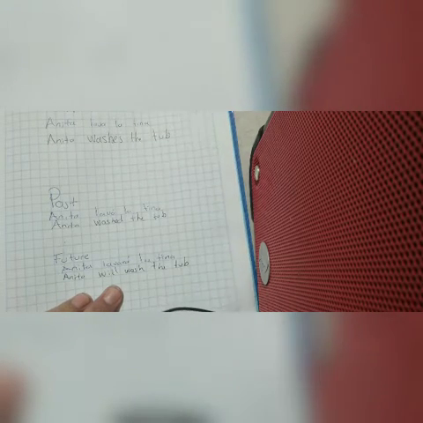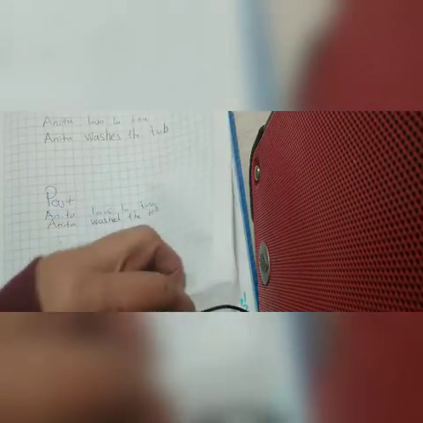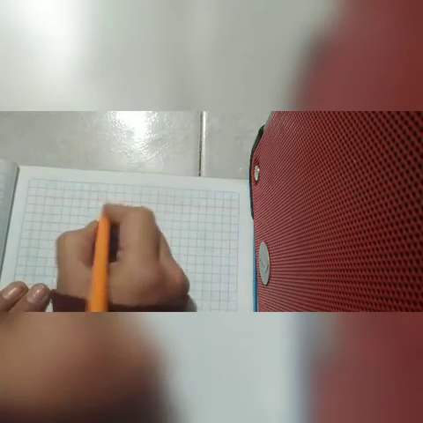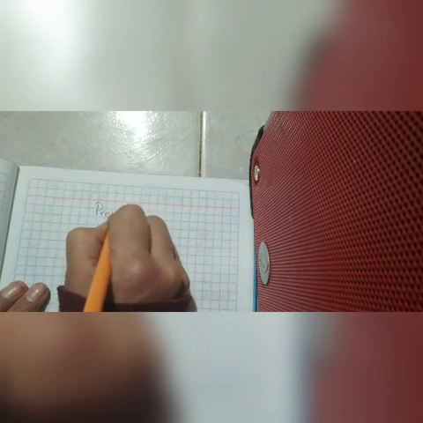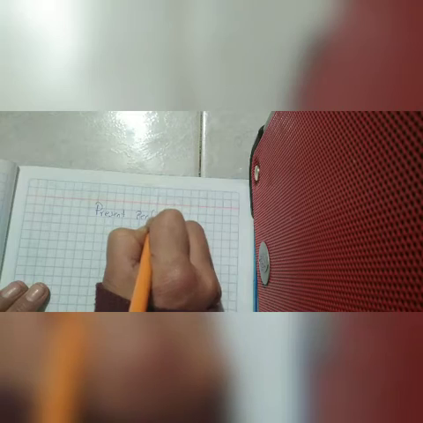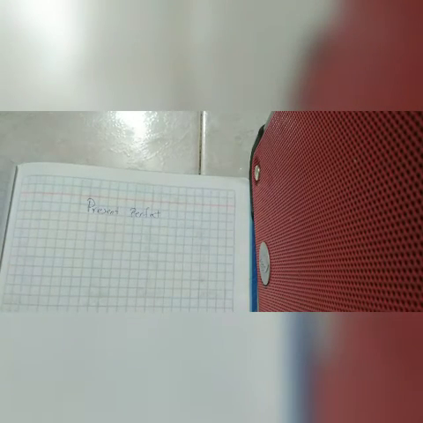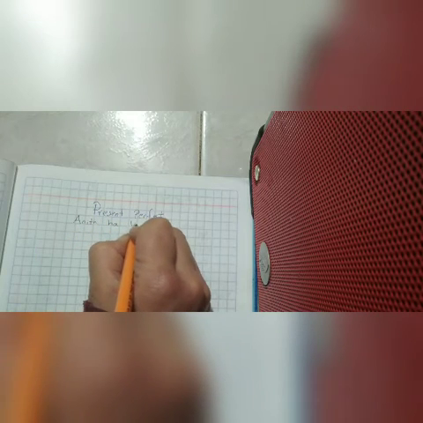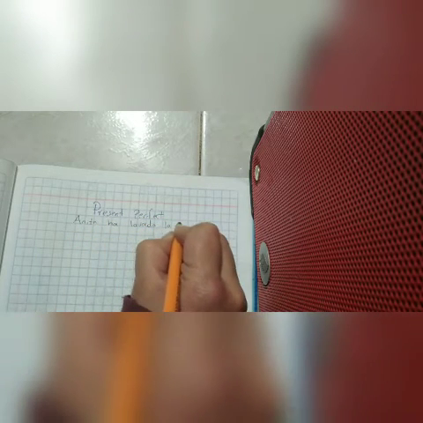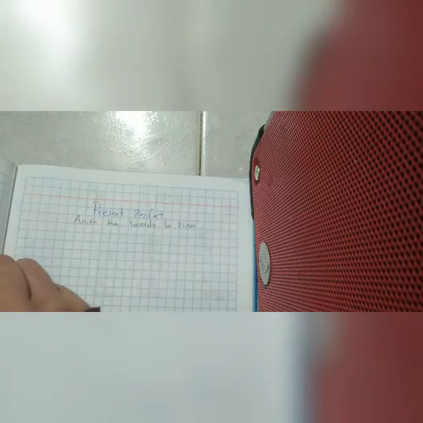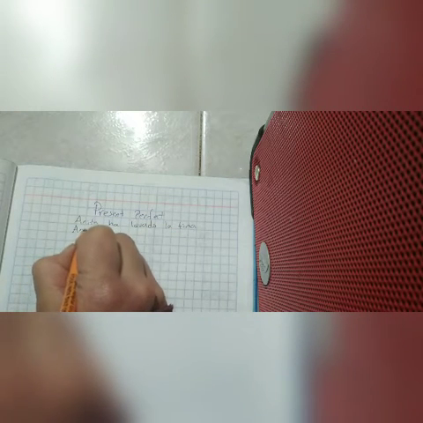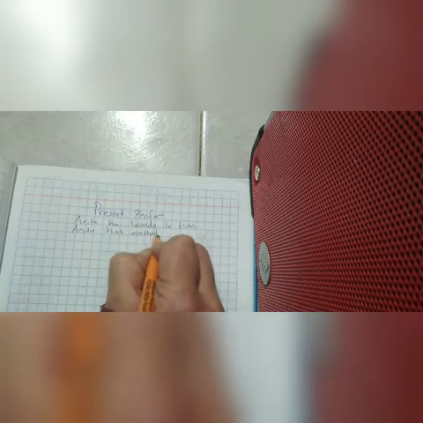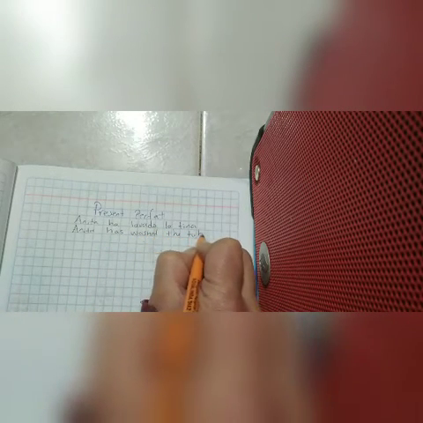What would happen in present perfect tense? In present perfect, it would say, Anita ha lavado la tina. So we will write, Anita has washed the tub.